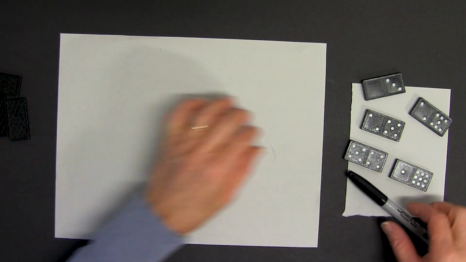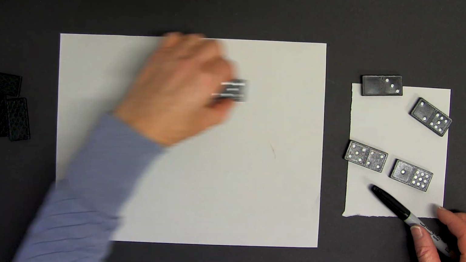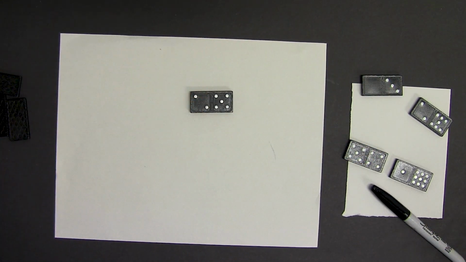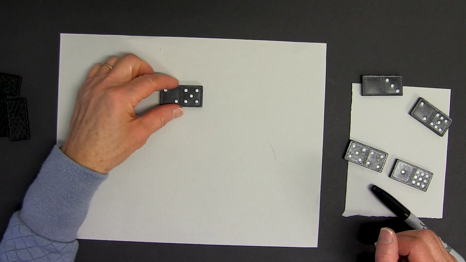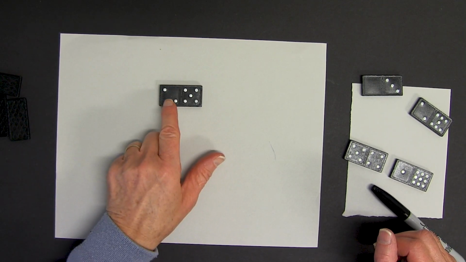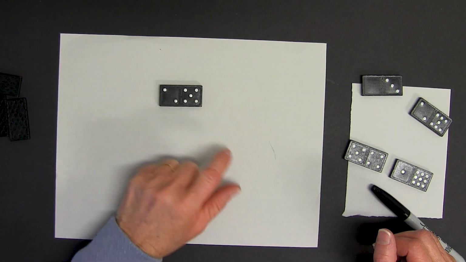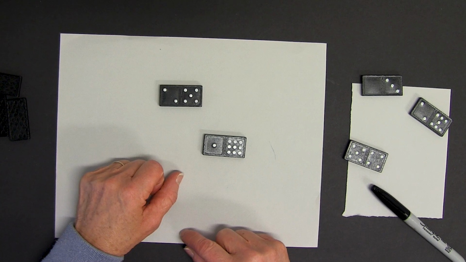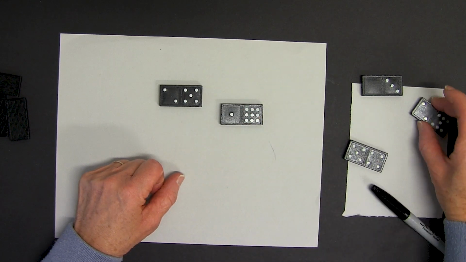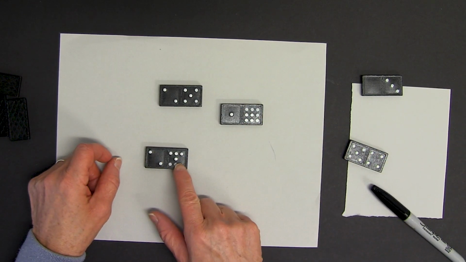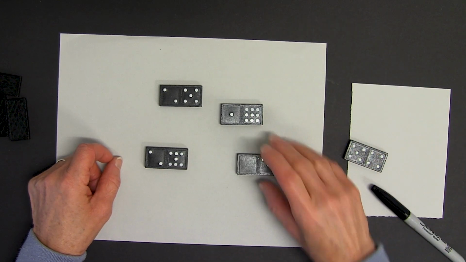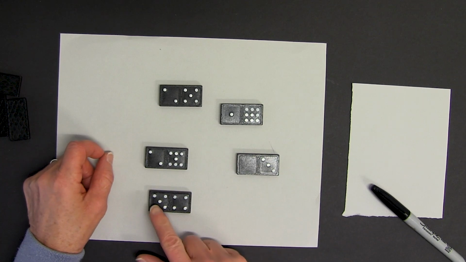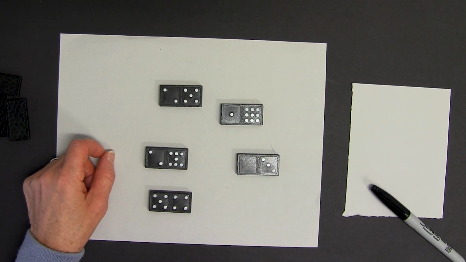I'll set these aside, and now I decide which way I want to turn the domino in order to make a decimal number. I want it in this order, so I would read this as 25 hundredths. I want to read this one as 19 hundredths, 27 hundredths. This will just be 3 hundredths, and this will be 54 hundredths.